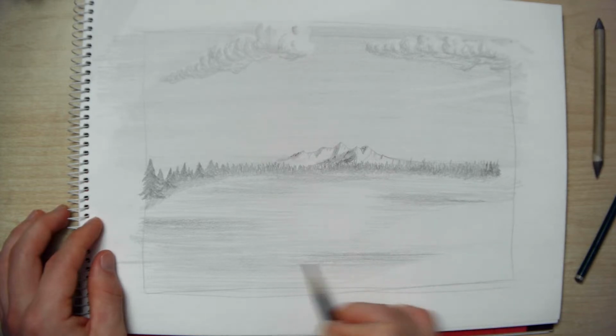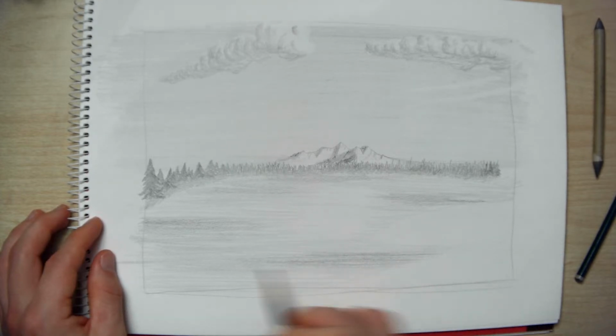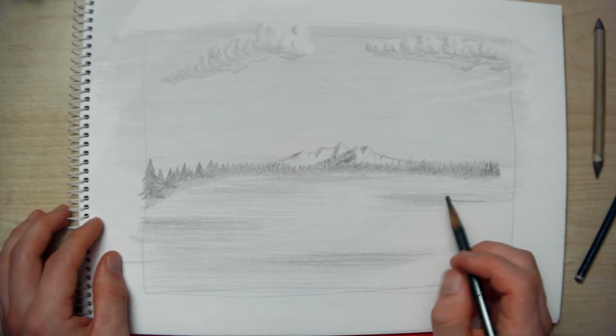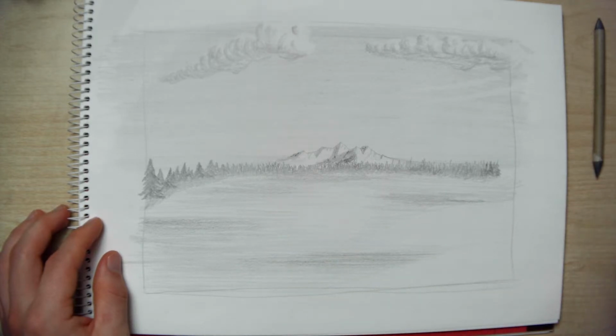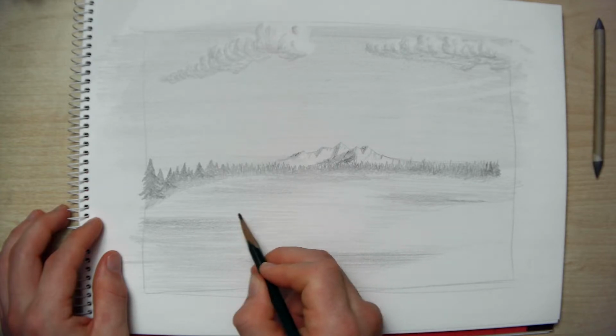Dark parts of the sky make it dark, and then the clouds make it very light. Okay, got some different areas in there. Now let's go ahead and make some waves visible in here.